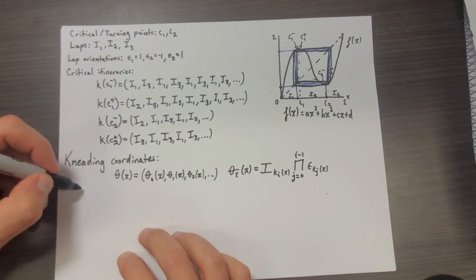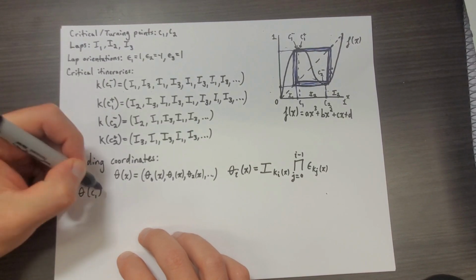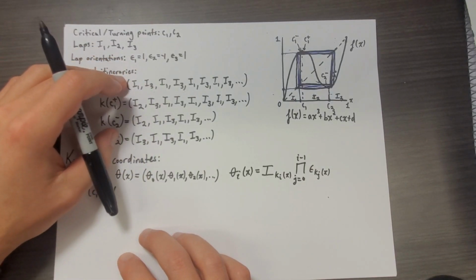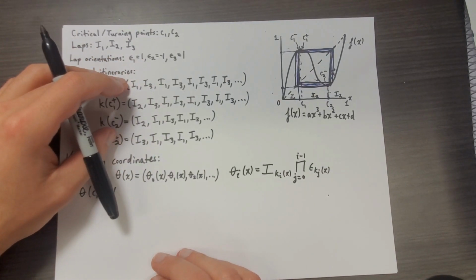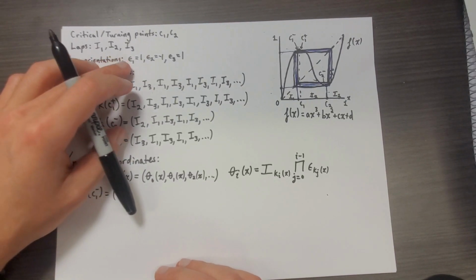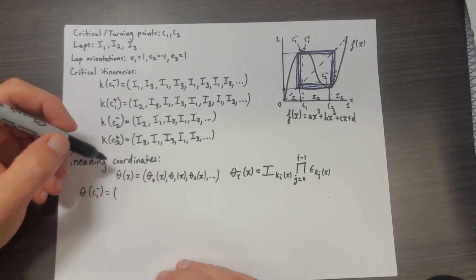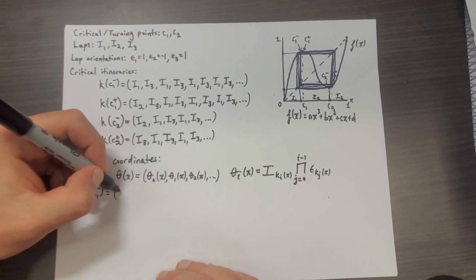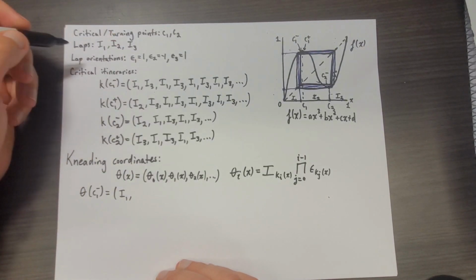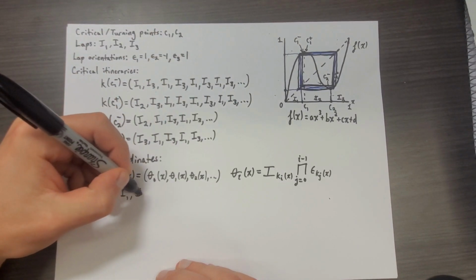So for C1 minus, the Kneading coordinate is going to be the same as the itinerary in terms of which lap we write. So it's I1, but is I1 orientation reversing or preserving? It is increasing, and epsilon 1 is 1, so that is not going to have a sign change, so it will just be I1. I3 next, well, epsilon 3 is 1, so we don't reverse the sign.